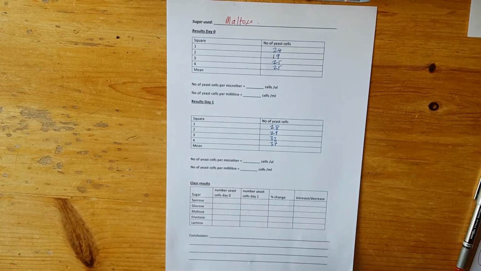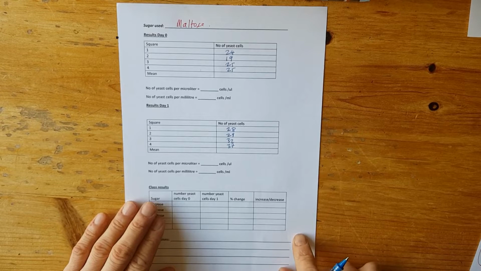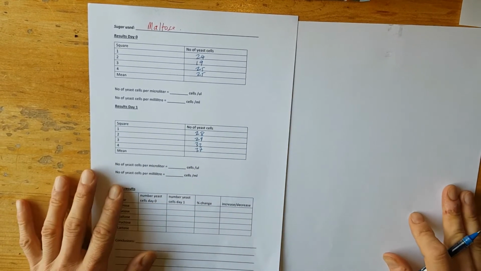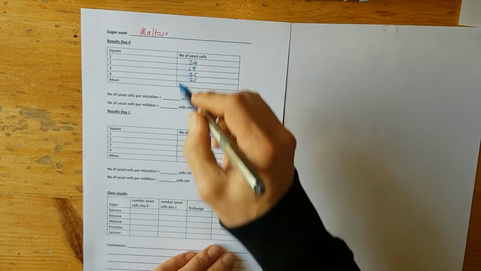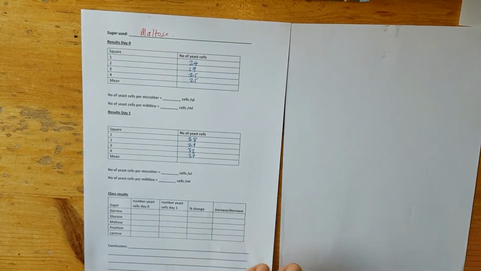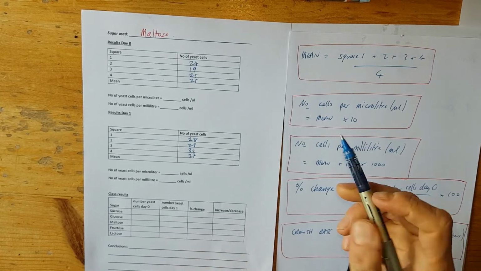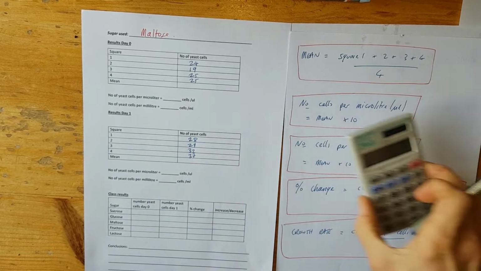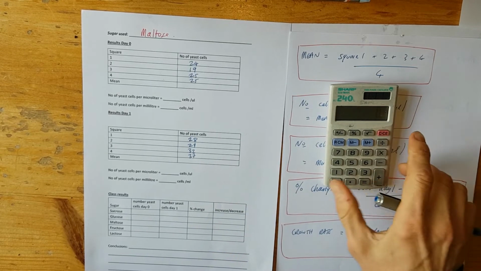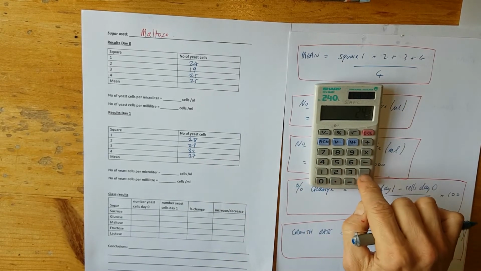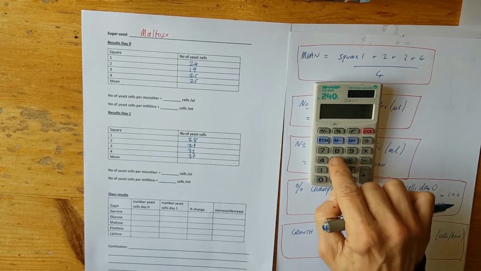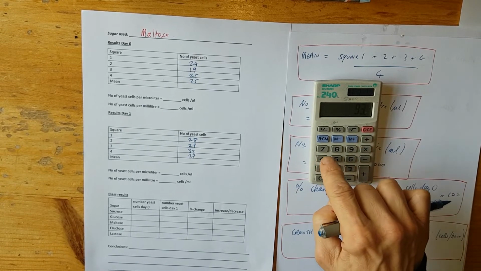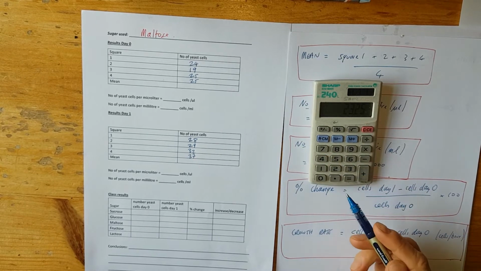We're calculating a mean. So to calculate the means here, I'm going to add these up and divide them by 4. So if I give you this, these are all the equations I'm going to use. Mean, count them all up, divided by 4. So here, I'm going to go 24 plus 19 plus 25 plus 25 is 93, divided by 4 is 23.25.